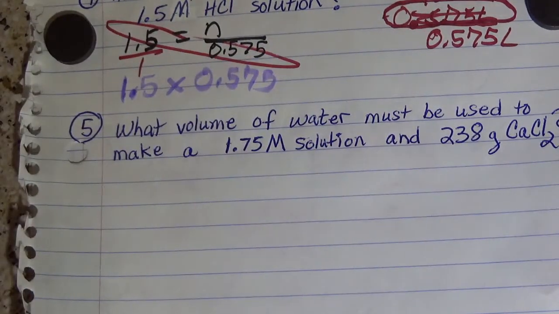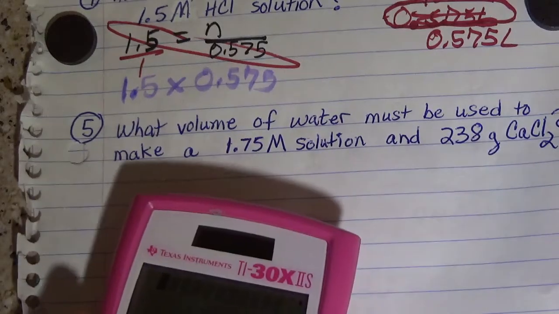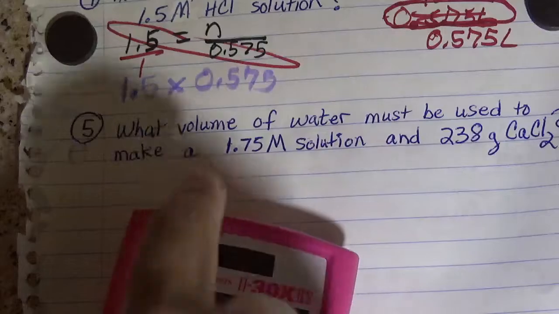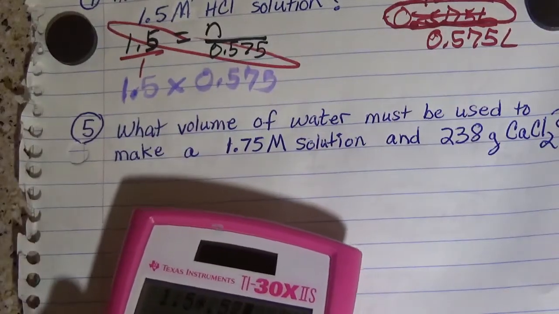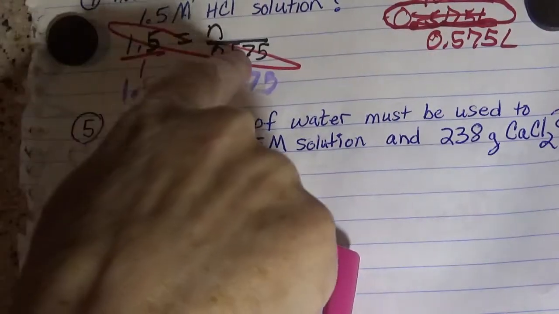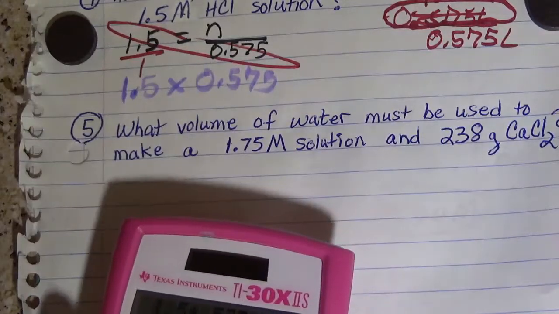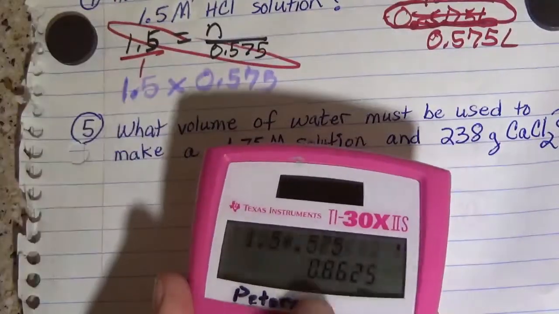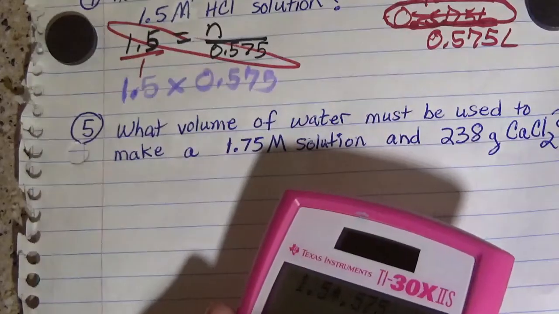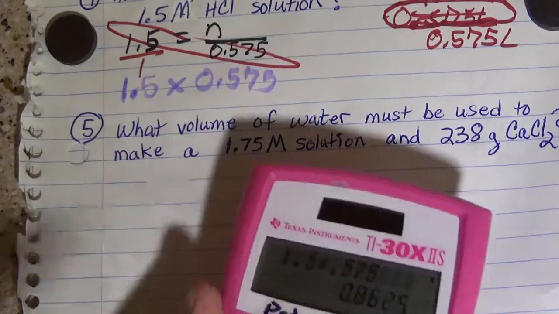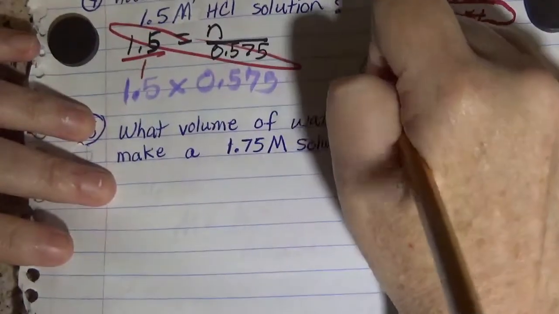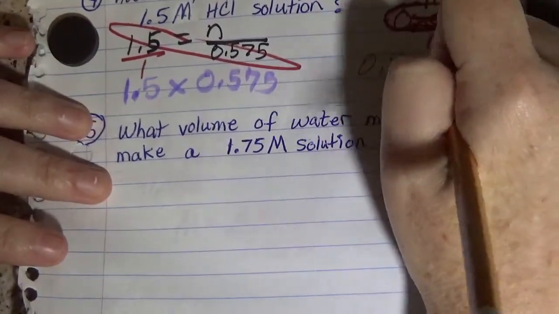So 1.5 times 0.575. Molarity multiplied by volume is what we're really doing, and you actually get your moles, because n times 1 equals 0.8625.